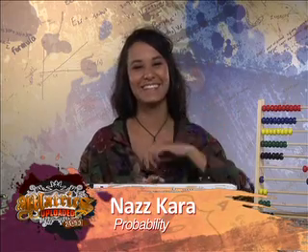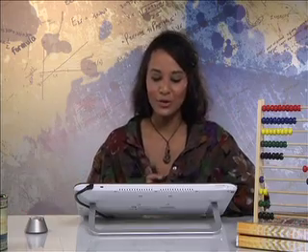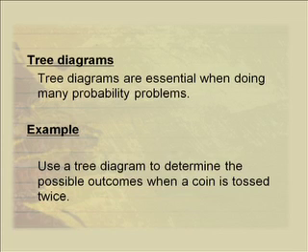Today we're dealing with probability in terms of tree diagrams. Tree diagrams, as it says, are essential with many probability problems. So let's use an example and use a tree diagram to determine the possible outcomes when a coin is tossed twice. Okay, so the solution.